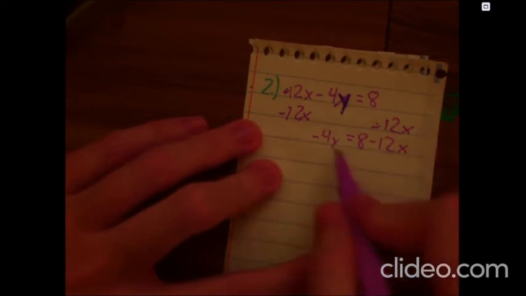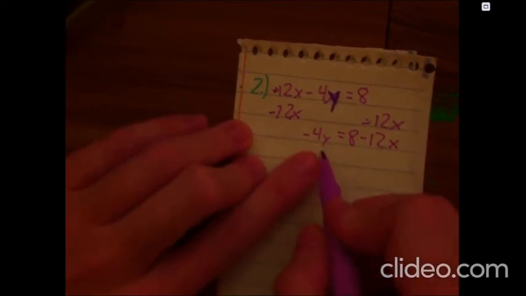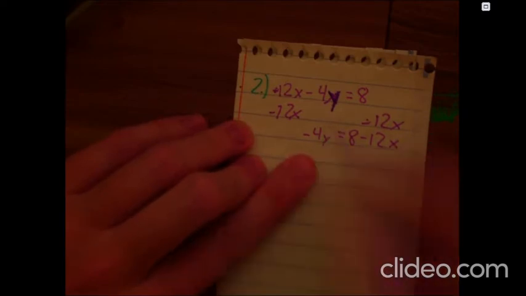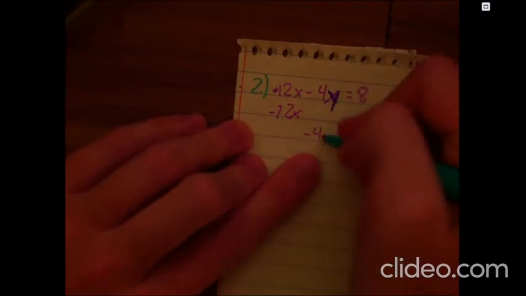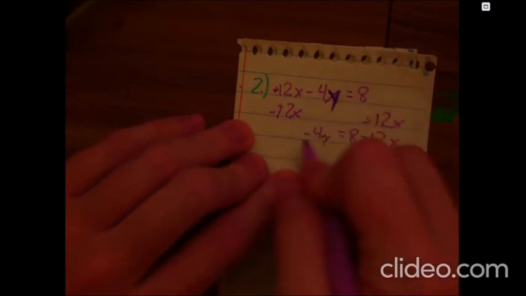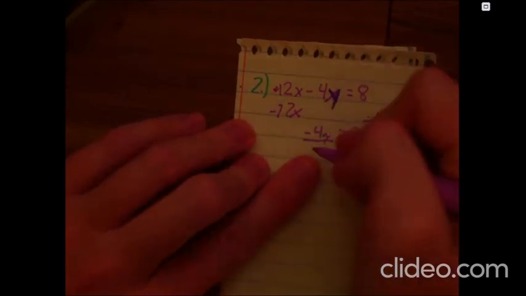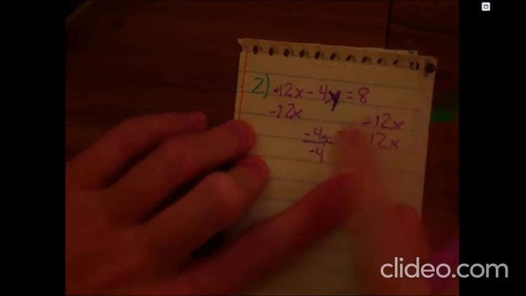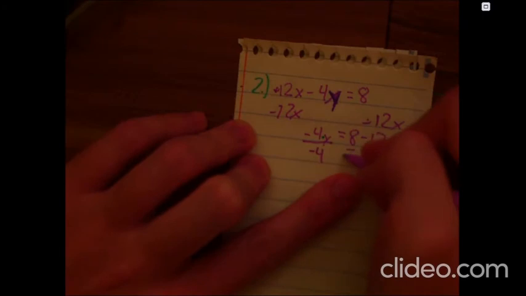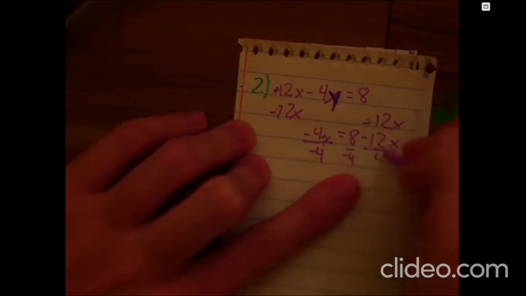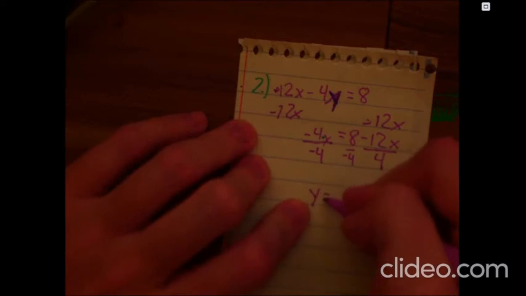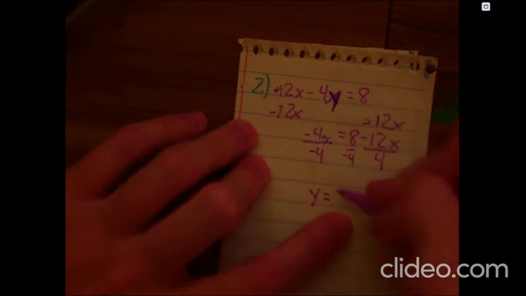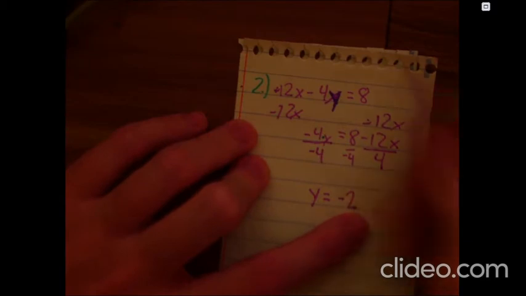Okay? And I need to isolate this negative 4y to just be a y. That means this is attached through multiplication. The way that we undo this is by dividing by negative 4, and you need to remember to keep that sign. Divide each term by negative 4. We're left with a y on my left side. 8 divided by negative 4 is a negative 2. Negative 12x divided by negative 4, 12 divided by 4 is a positive 3x.